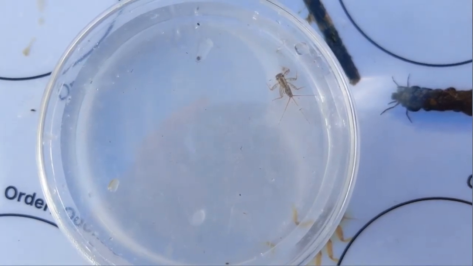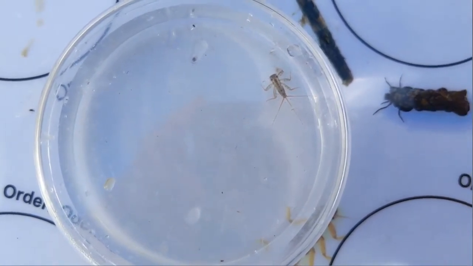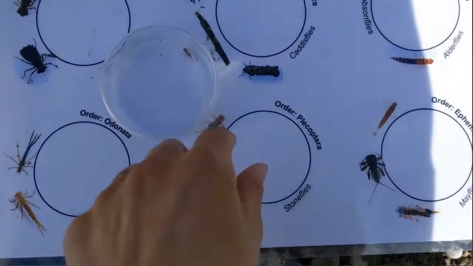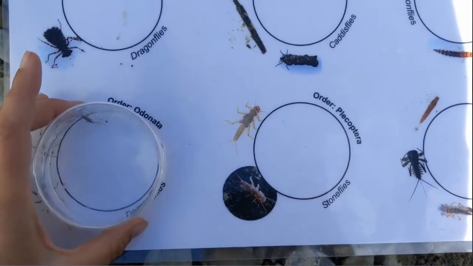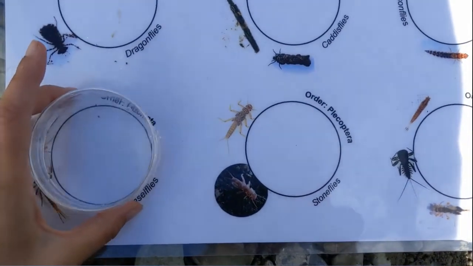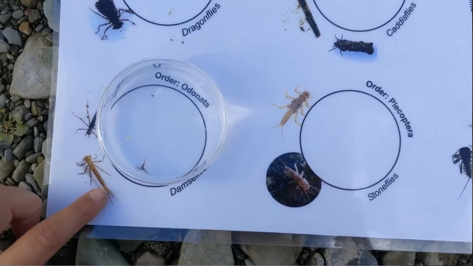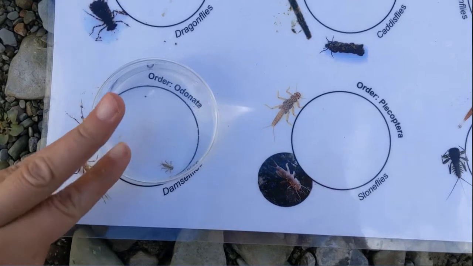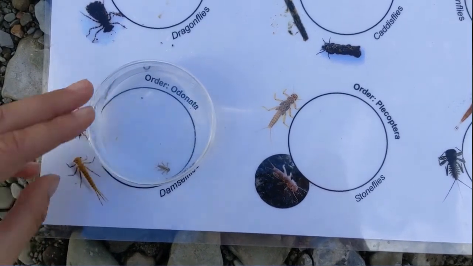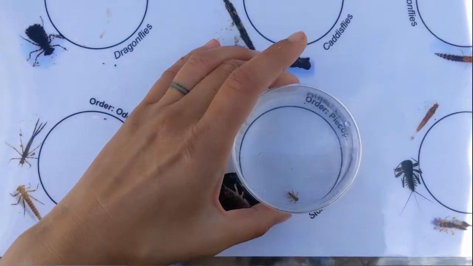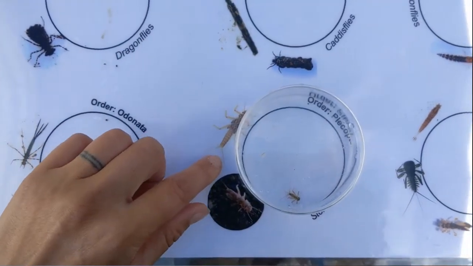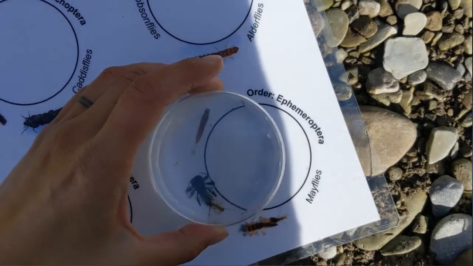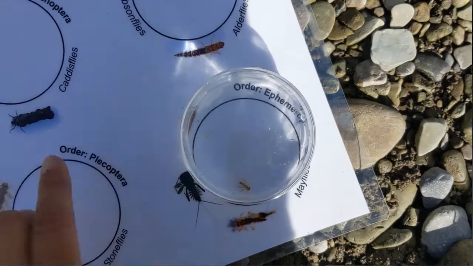This is one that we found crawling on a rock, and to help me identify this one, I'm going to look at the tails. I can see that this one has 3 tails, and so I can use the bottom part of our sheet here where we see our organisms with tails. If we look over at the Odonata or damselflies, it looks very similar, but damselfly tails are a little bit wider and they tend to hold them in almost a triangle shape. Our stoneflies only have 2 tails. So this must belong to our mayflies or Ephemeroptera, which means short-lived.